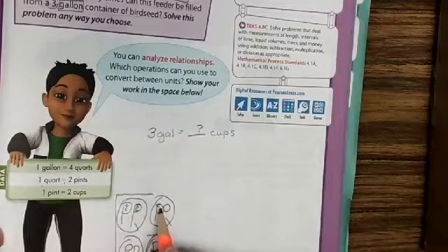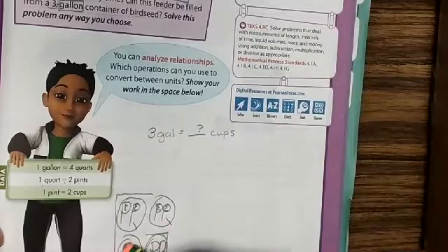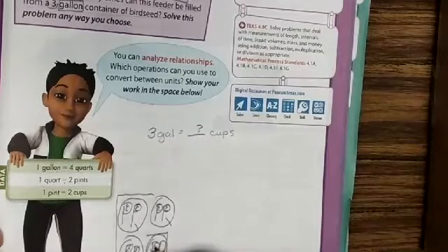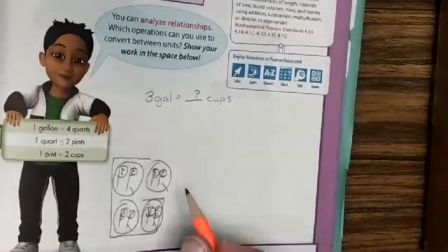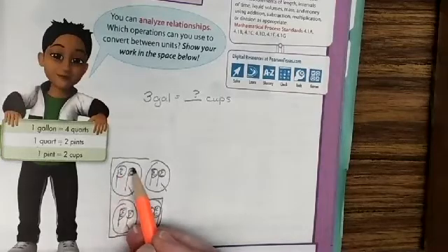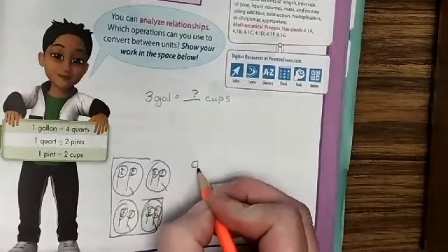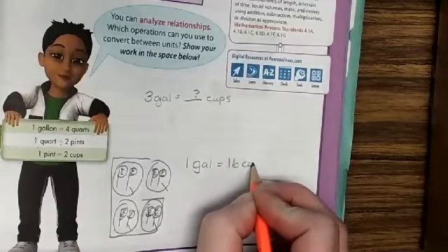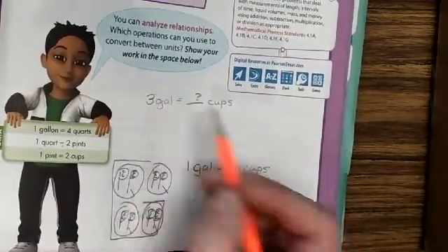because we're going all the way from cups to gallons and gallons to cups. And cups are the smallest one, and gallons are the biggest one. So it could be a little bit tricky. So that's why this picture is just so great, because it helps you really see how many cups are in a gallon. So how many cups in a gallon? 1, 2, 3, 4, 5, 6, 7, 8, 9, 10, 11, 12, 13, 14, 15, 16. Okay, so that tells me that 1 gallon equals 16 cups.